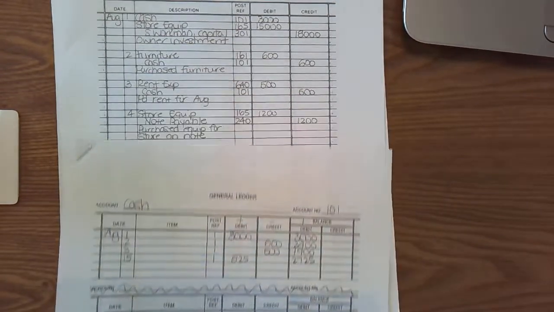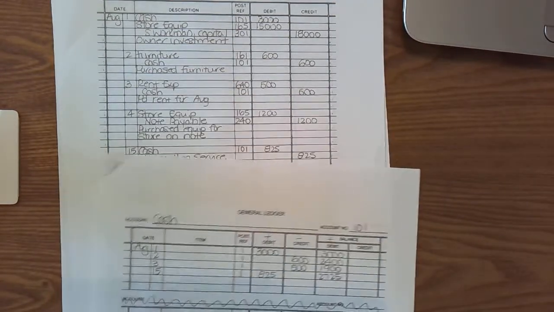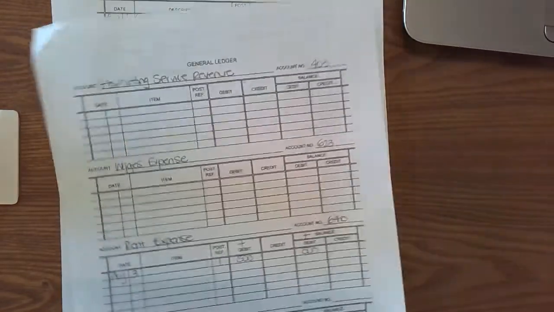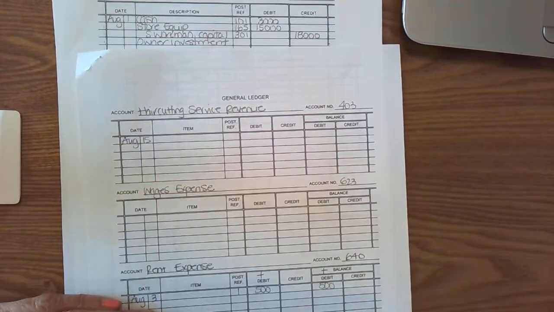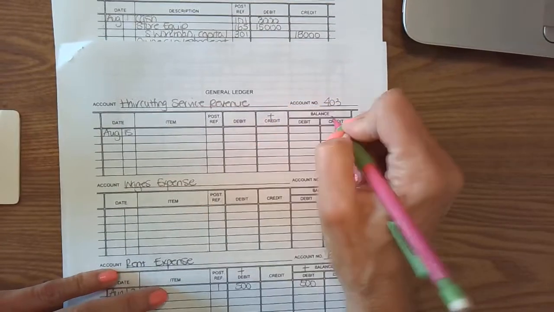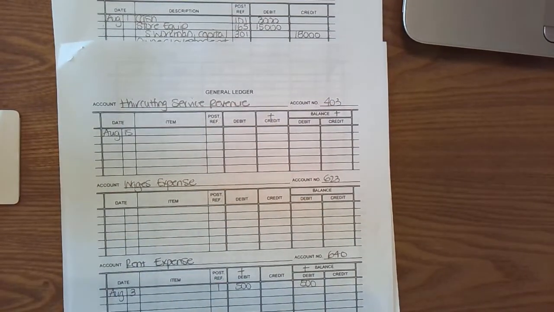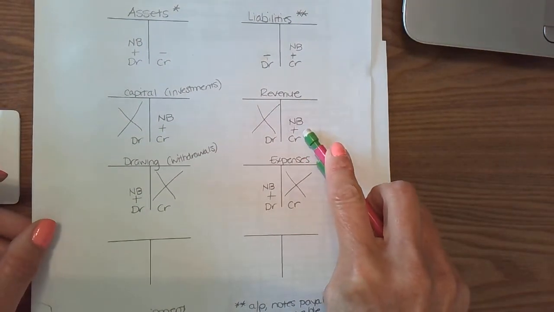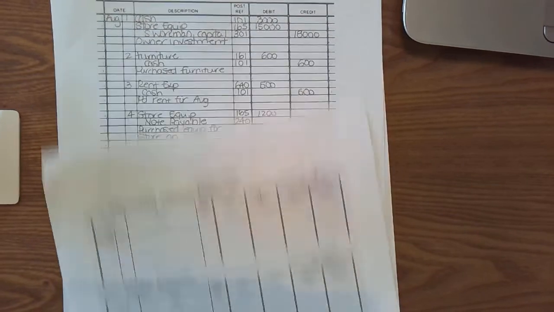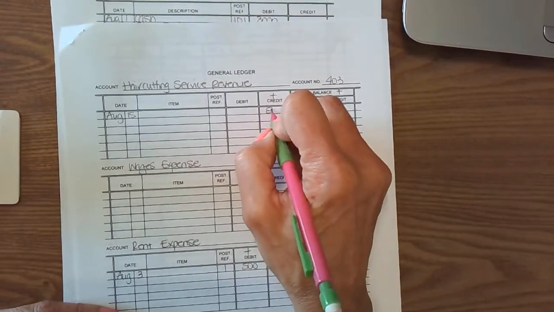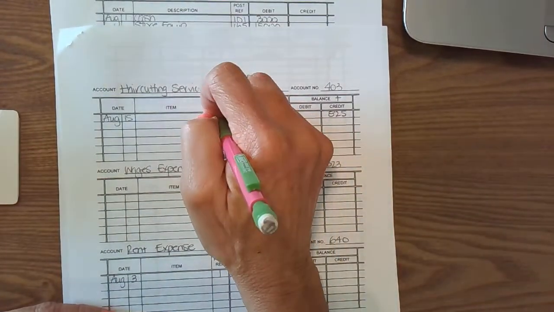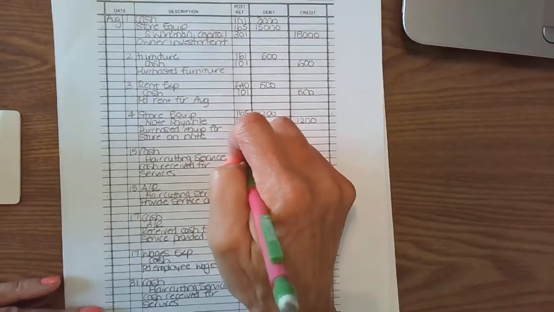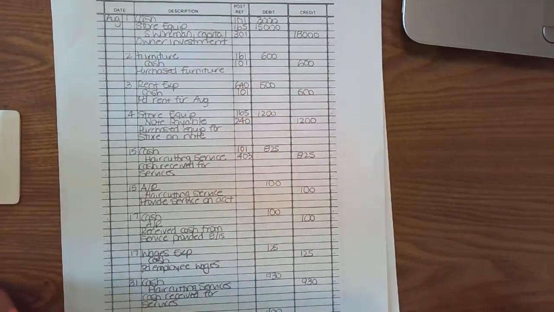Okay, revenue account. We're going to go to the revenue account and post an $825 credit. Again, this is August 15th. Remember, with revenue, we add on credit and keep our balance on the credit side, just like on our T account helper sheet. So revenue, we add on credit only, can't put anything on that debit side. We'll put 825 credit and bring that to our balance. Post reference is 1 and account number 403 next to our revenue account, hair cutting service.